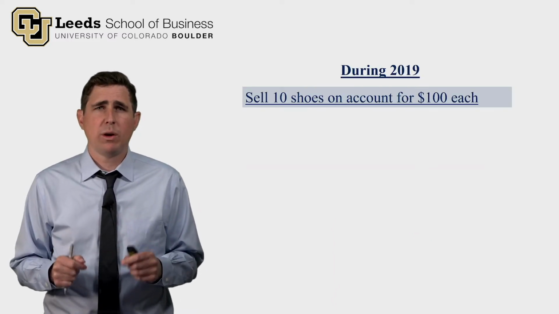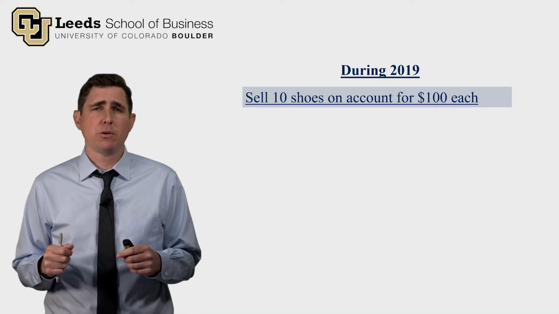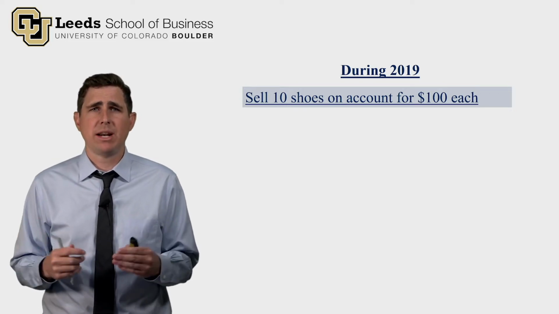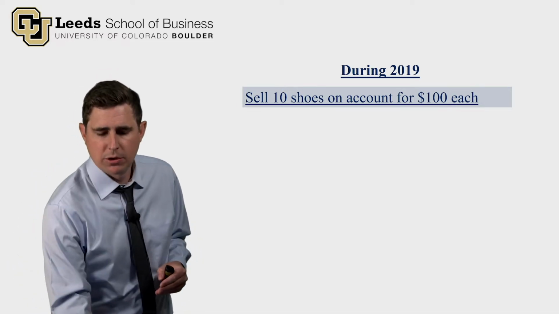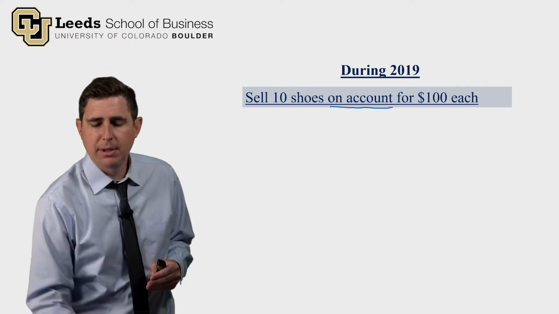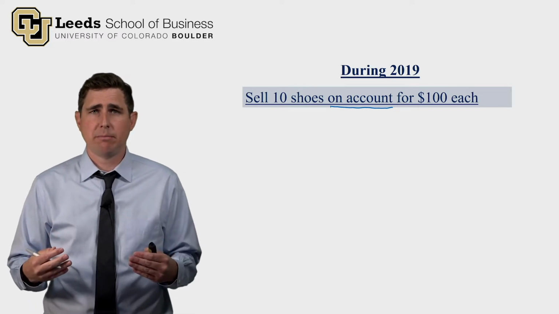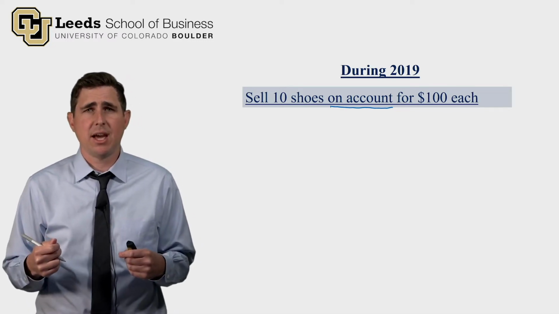And we'll start in 2019. So let's suppose the company begins operations in 2019. And in their first year, they sell 10 shoes on account. So that word on account, that means accounts receivable. They sell the shoes, but they haven't collected the cash yet.